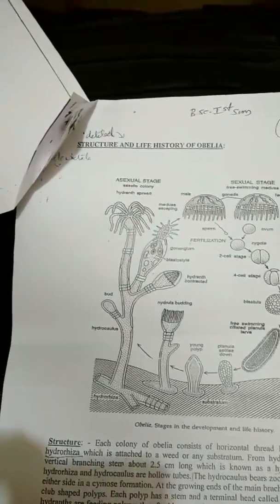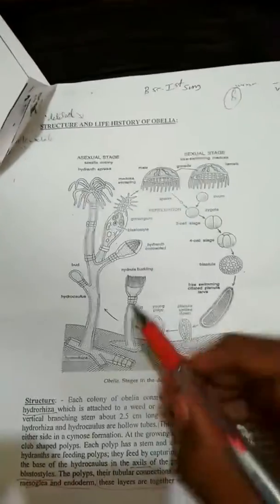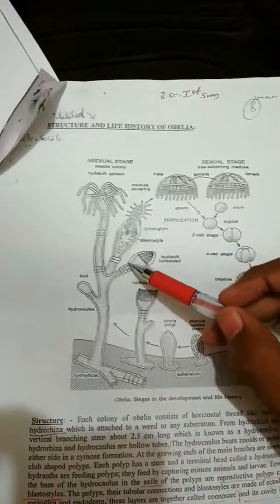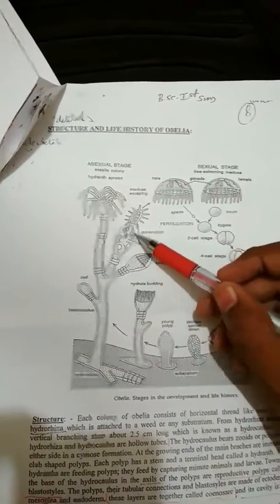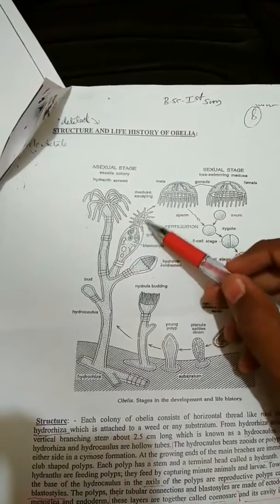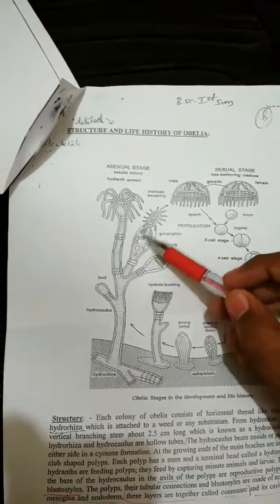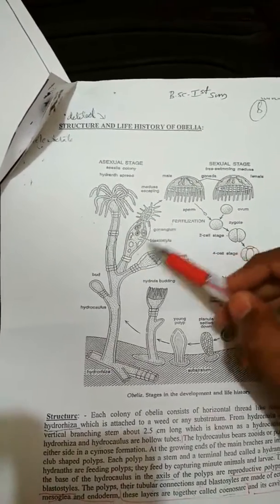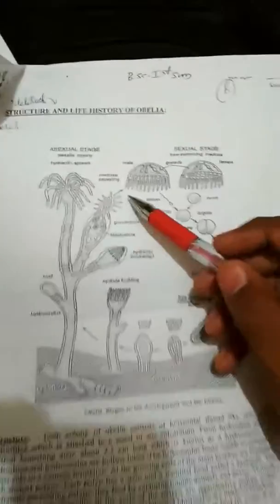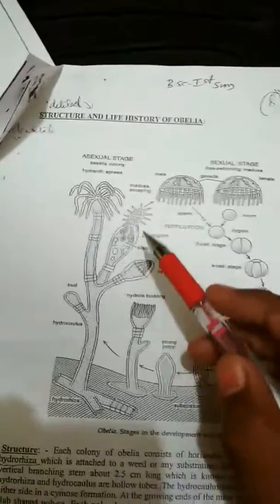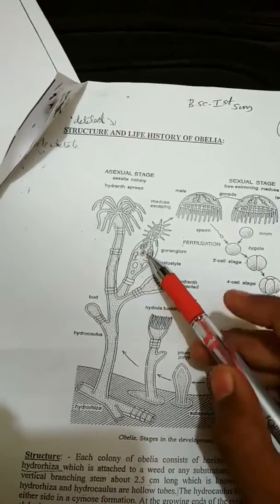We call it a feeding polyp, which is helpful in catching prey, small insects and other organisms. Another thing is this blastostyle. If you see this structure, we can say that this is called a reproductive polyp, and it contains the reproductive cells. It is producing something, which shows that this is a reproductive polyp.